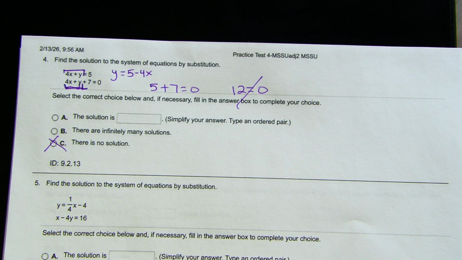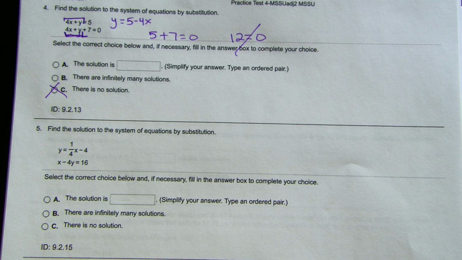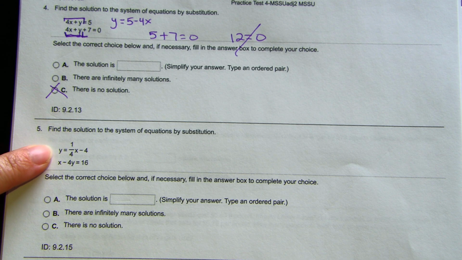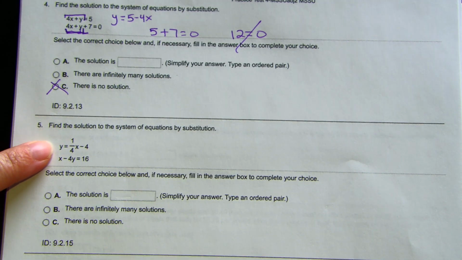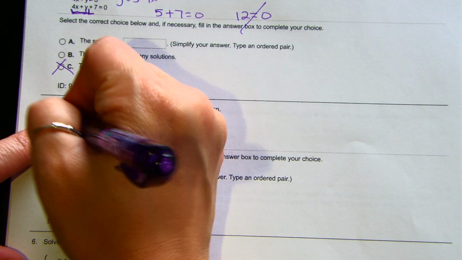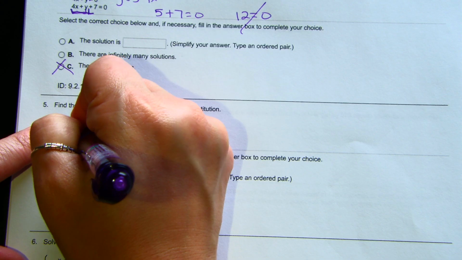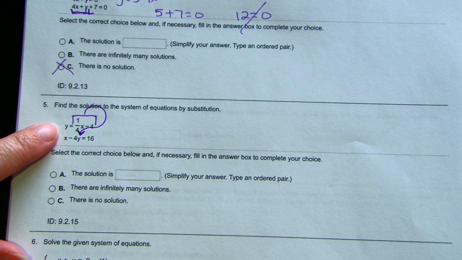All right. Number 5, again, says substitution. And luckily, they're nice enough, and they say y equals 1/4 x minus 4. So they already have one of our variables isolated for us. So I can take that 1/4 x minus 4, and I can plug it into the second equation in place of my y. So instead of x minus 4 times y, I'm now going to have 4 times 1/4 x minus 4, because that's what y equals, 16.